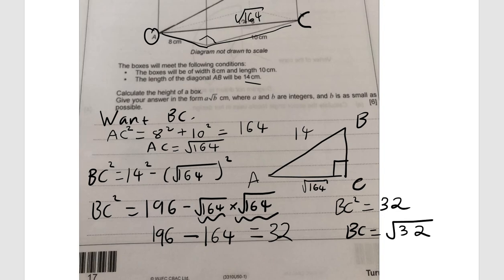They want us to simplify this into the form A root B. So I'm going to think of the biggest square number that will go into 32, which is going to be 16. So BC is going to be the square root of 2 multiplied by 16, because 2 goes into 32 16 times. This gives me the square root of 2 times the square root of 16, which is just, square root of 16 is 4, so that means BC is 4 root 2.